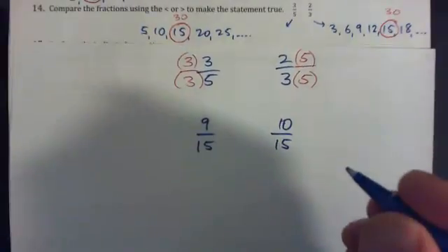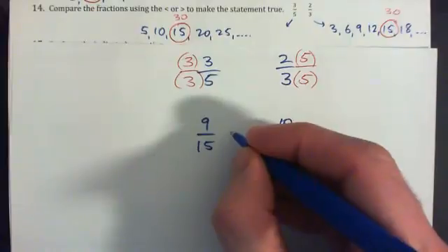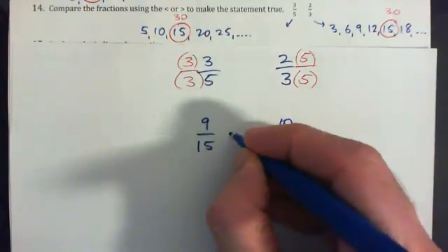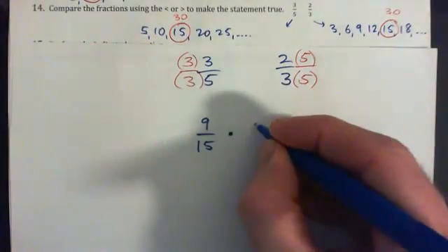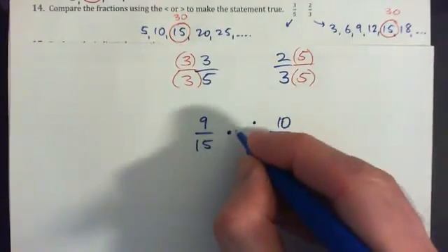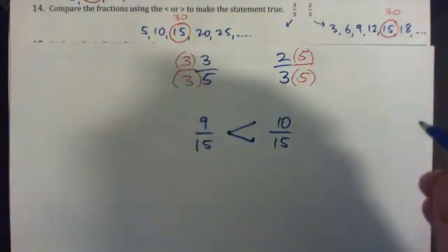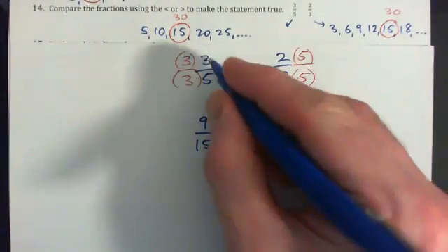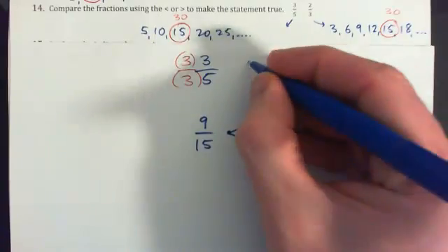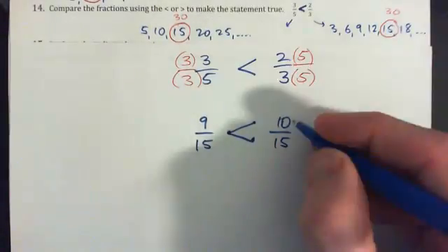So the trick is, the inequality sign you need is, think of it this way. The point of an inequality sign is smaller than the gap, okay? The point is smaller than that. So the point goes beside the smaller number, the gap beside the bigger number, right? So the 3/5 corresponded to the 9/15, okay? And the 2/3 corresponded to 10/15.